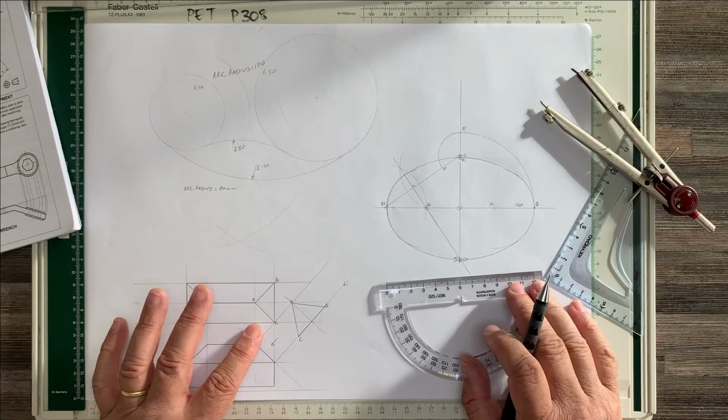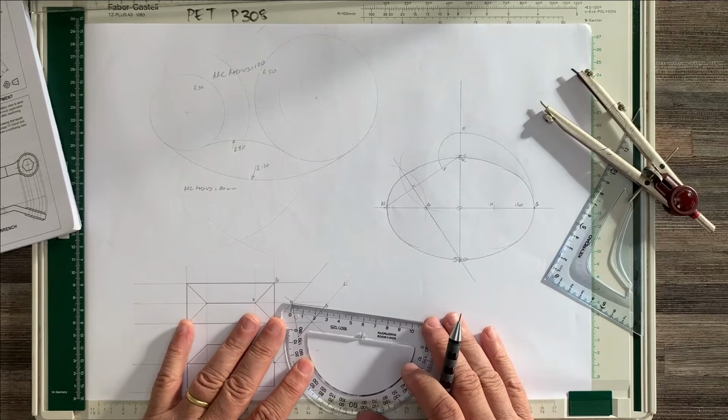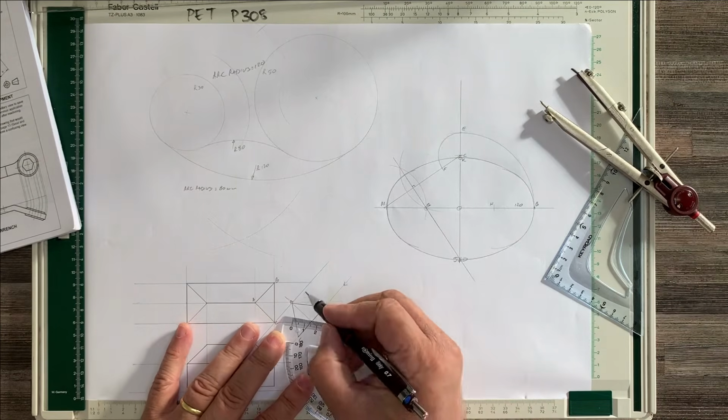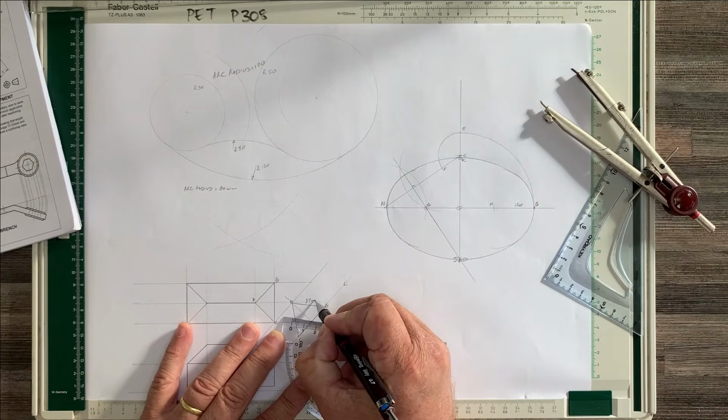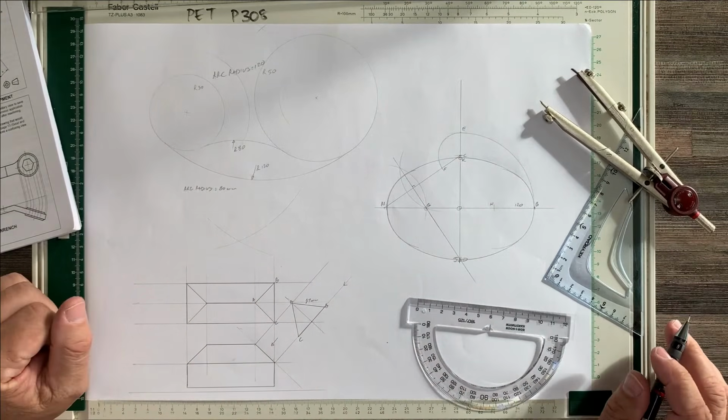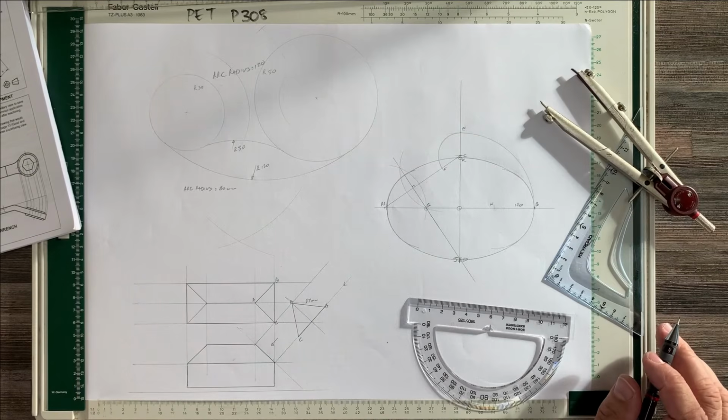Now if we had to go and measure the length of AB, yeah, we get 27 millimeters. So that is the true length of the line that's reflected there. Okay, that's the most common way to do this construction.